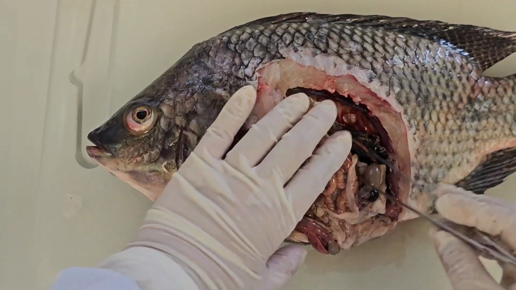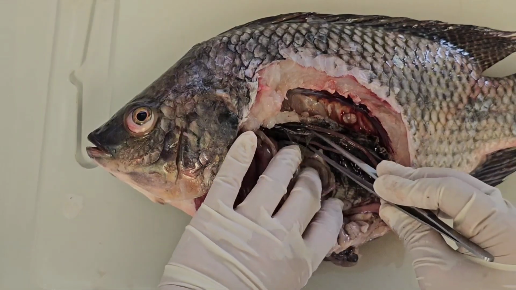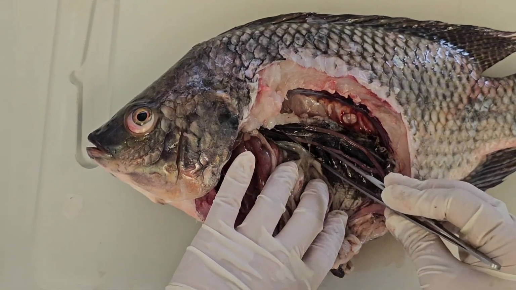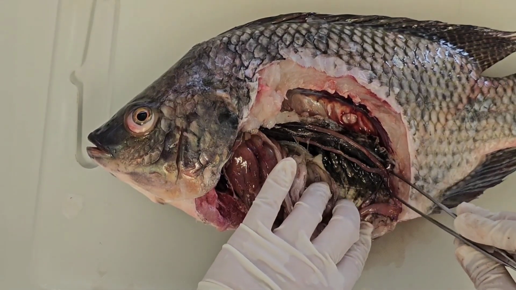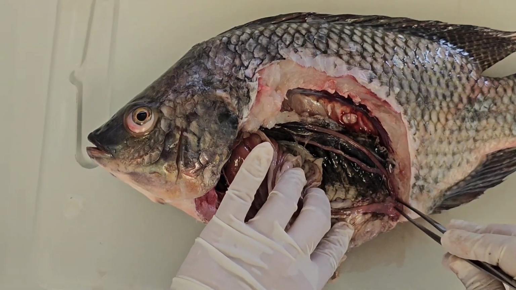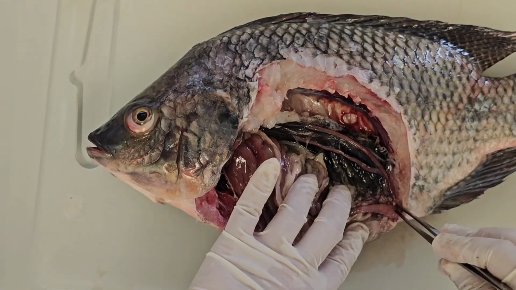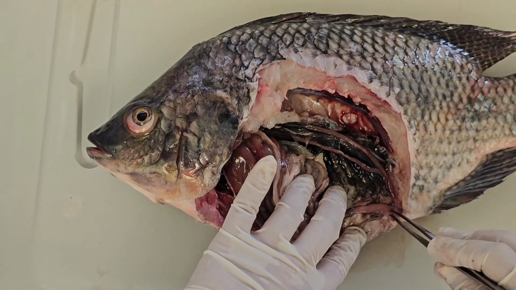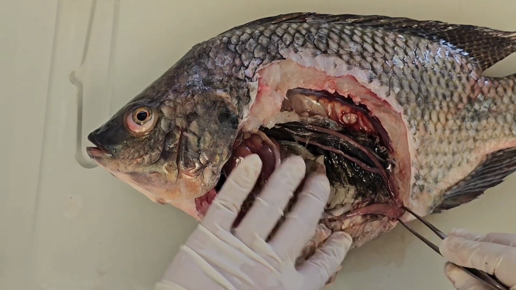Okay, and then what else? From here you can see the two lines. So this one is the gonad of the male and female reproductive system. They will produce the egg and sperm, which go to the urogenital orifice there.